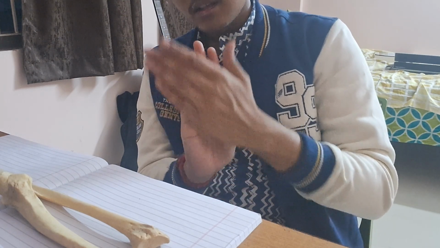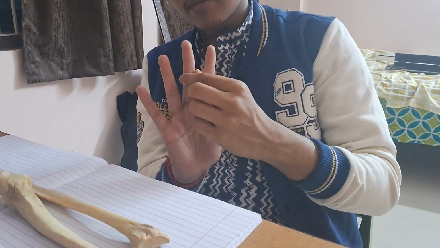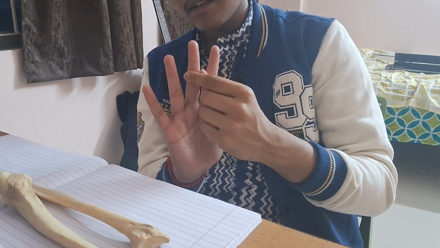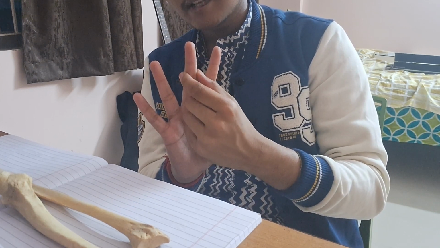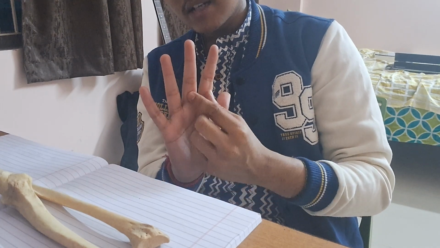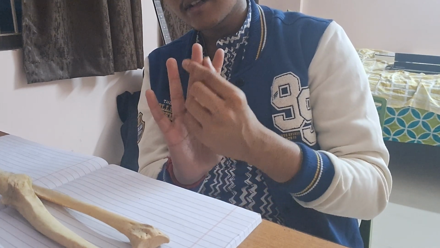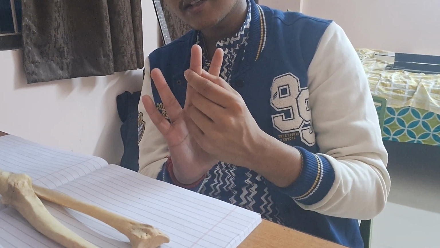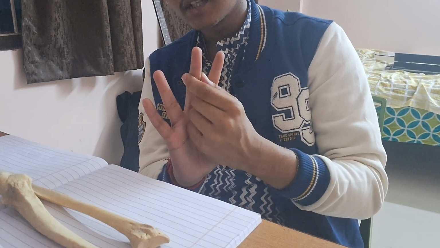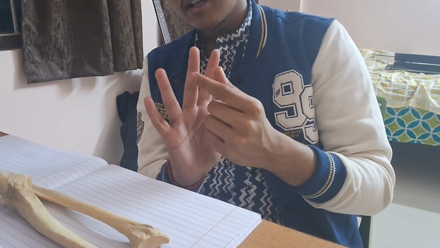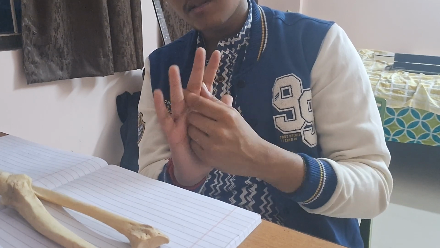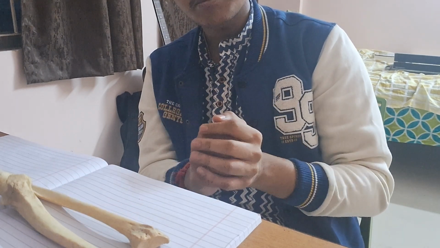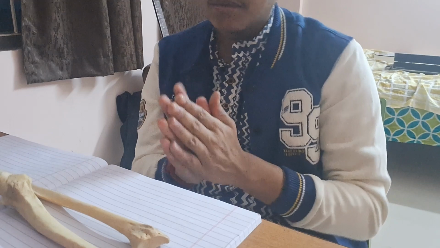They get attached to the middle phalanx. Each part which enters the finger gets divided into two slips and gets attached to the middle phalanx. Its functions are, it flexes the proximal interphalangeal joints, also sometimes the metacarpophalangeal joints, the MP joints.